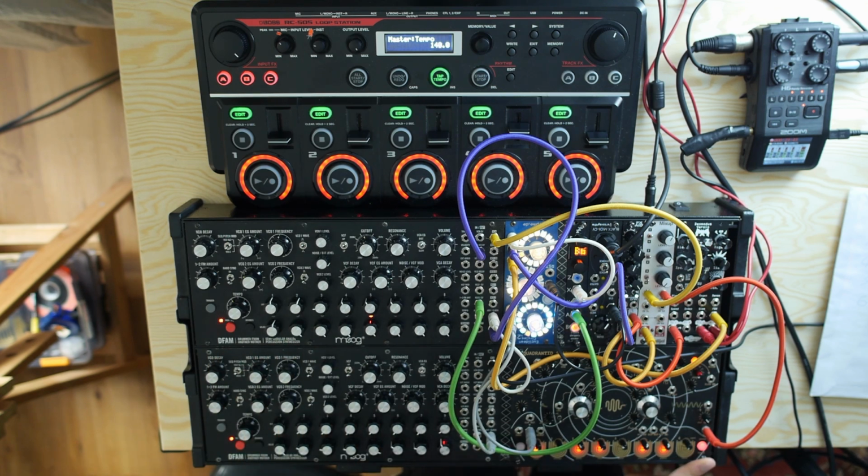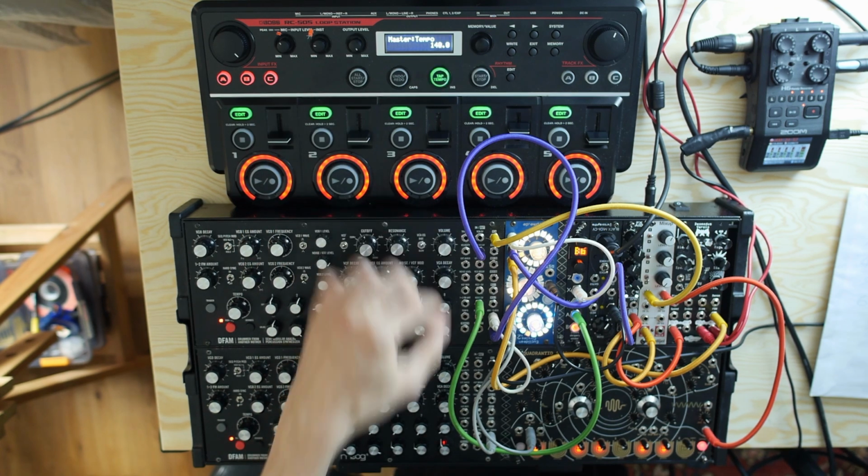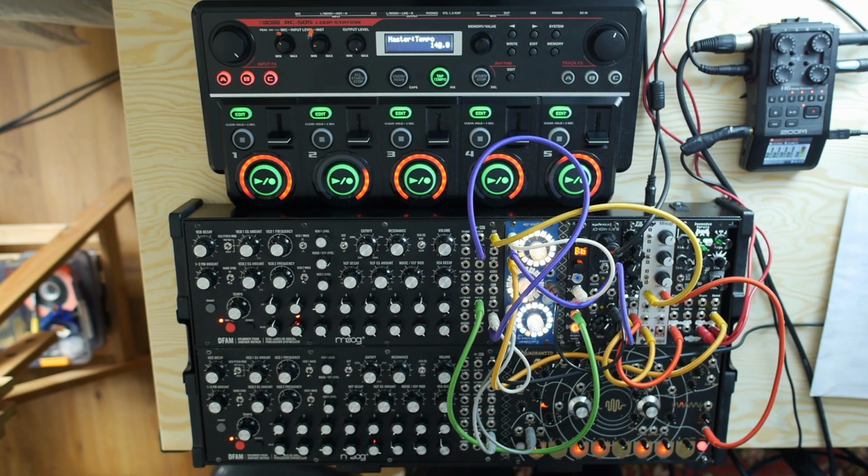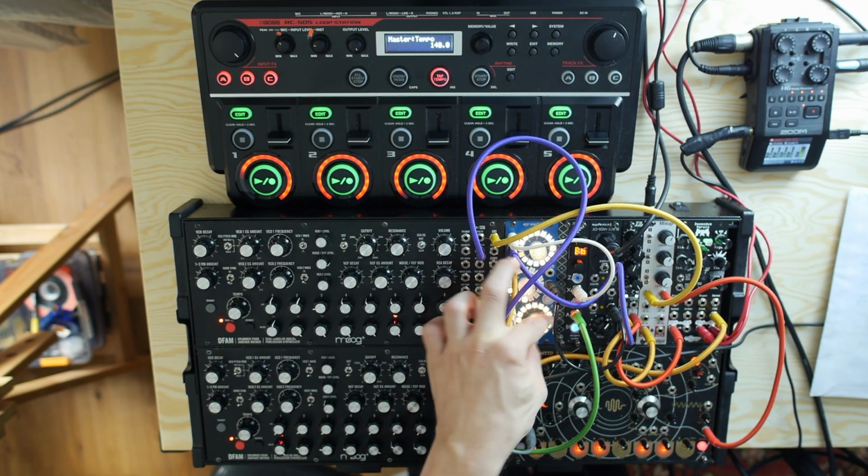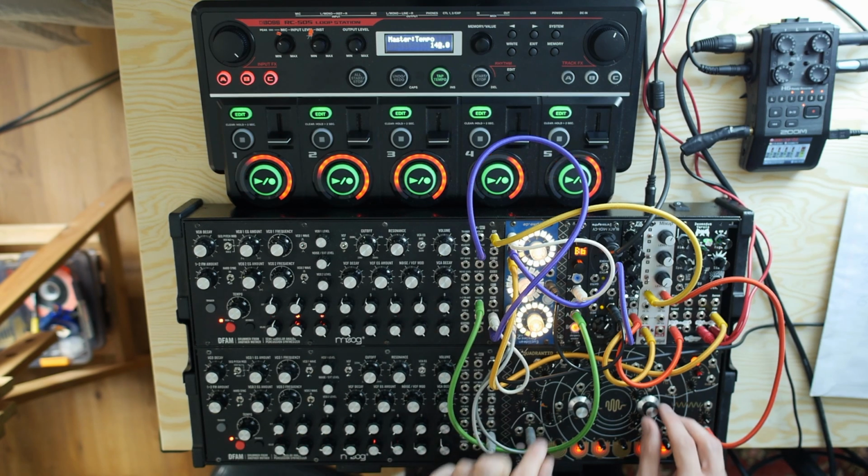So yeah, have a focus on the change. Now it's straight.